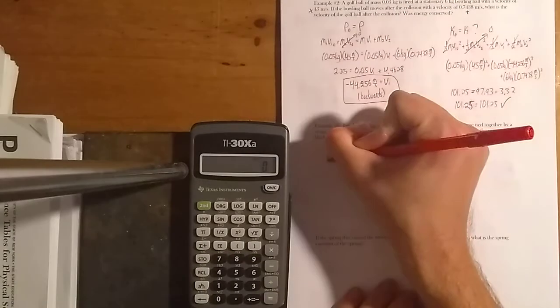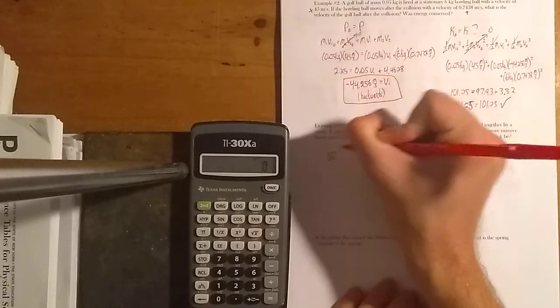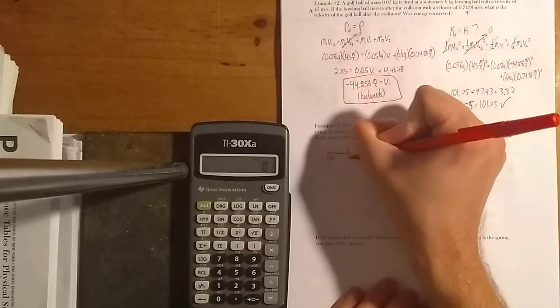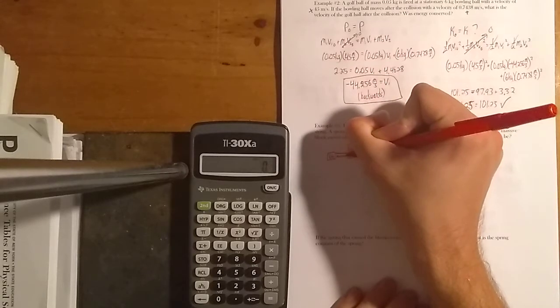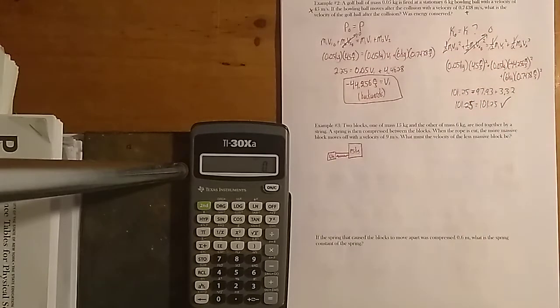So here's what we got. We have a block of 6 kilograms tied to a block of 15 kilograms, and there's a spring between them. Okay? Now, the spring is compressed. It's not attached to the blocks, it's compressed and then put between them. When the string is cut, it's going to allow that spring to decompress, to lengthen, and push those blocks apart. So this is not a collision so much as this is an explosion, per se.